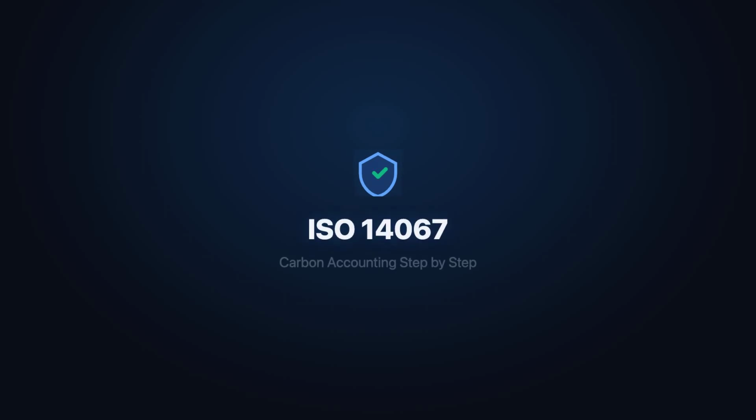Welcome to implement ISO 14067 carbon accounting step by step. In the next 15 minutes, we'll walk through the complete process of quantifying product carbon footprints, from defining the goal and scope of your study through life cycle inventory analysis, impact assessment, and reporting.